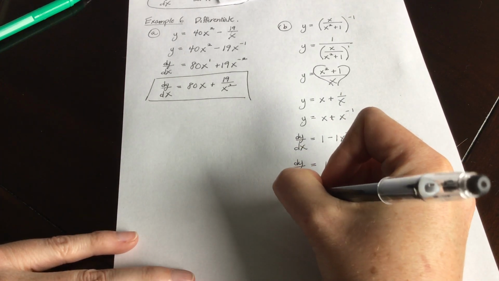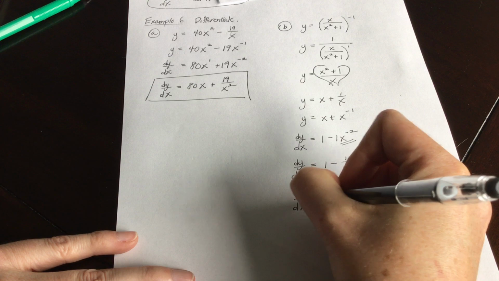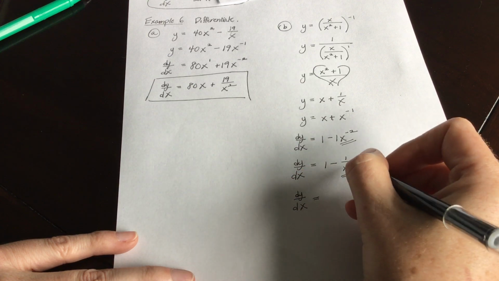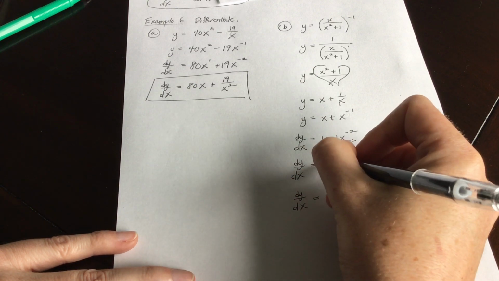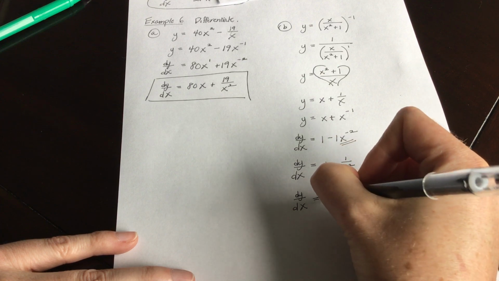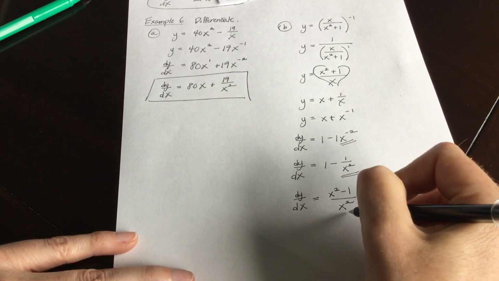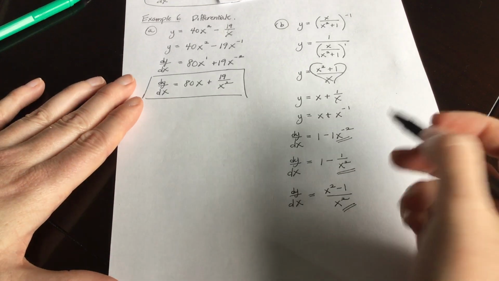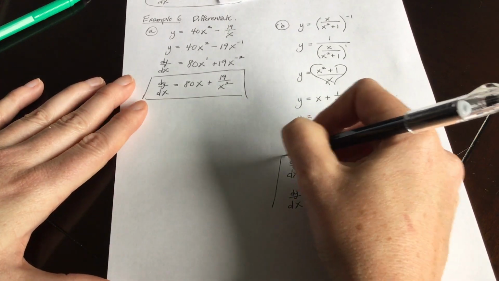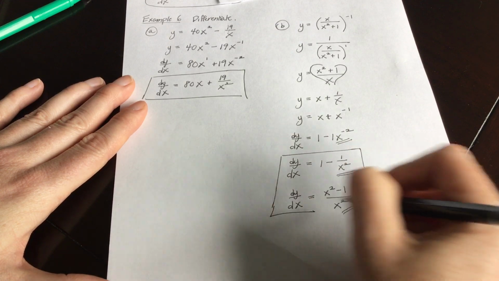One more version of the same answer would be where you got a common denominator. So 1 is like x squared over itself, and you'd have x squared minus 1 over x squared. There we go. Your answer is most likely to look like one of the last two.